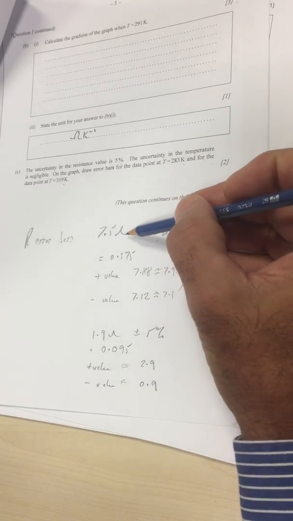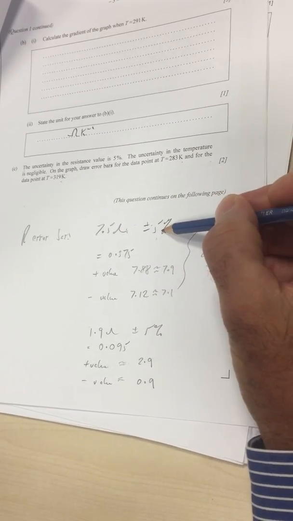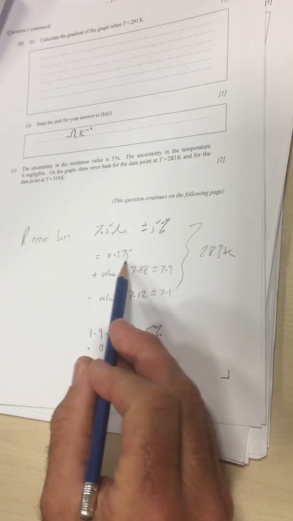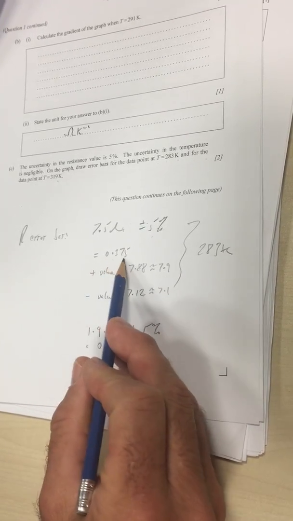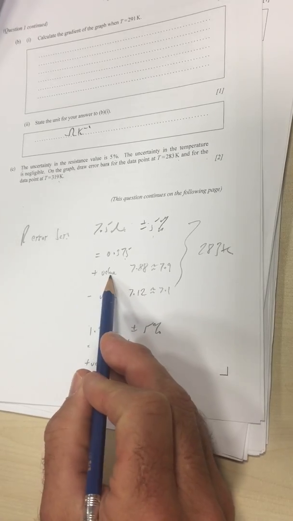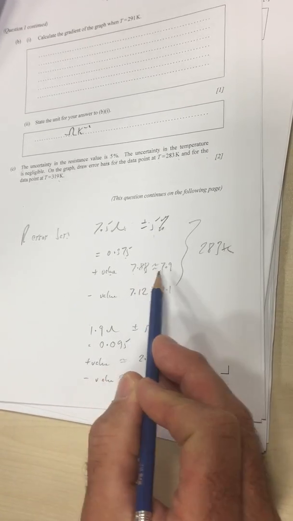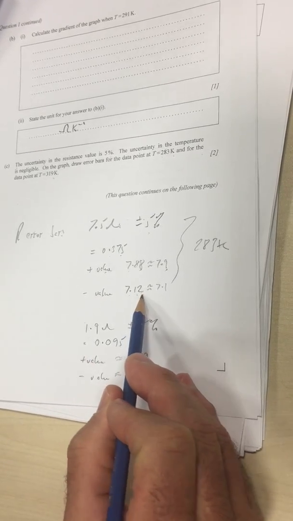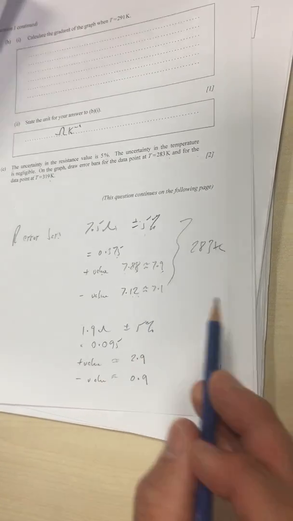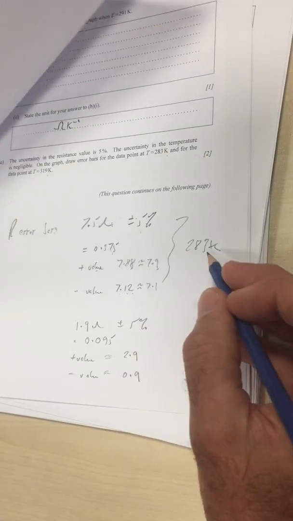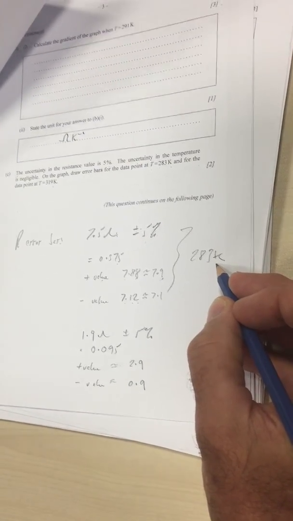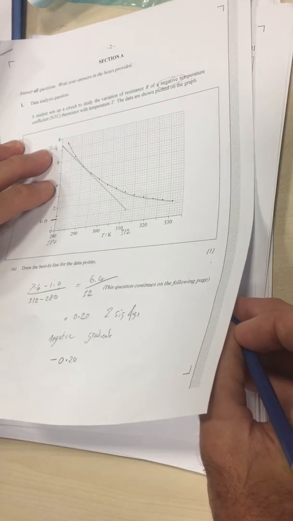Resistance error bars, what have we got? 7.5 ohms plus or minus 5%. So let's see what 5% is. 5% works out at 0.375. So our positive value is going to come out at 7.88, which is roughly 7.9. And our negative value is 7.12, approximately 7.1. So we're taking an error bar for the temperature at 283 K. Is that correct? 7.5 ohms, yep.